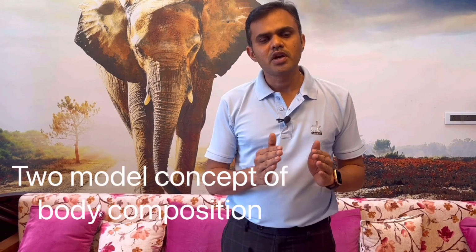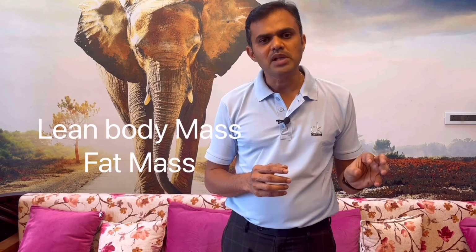Now let's see what are the direct measurements of the body fat content in the body. The body composition is actually simplified into a two-model concept. It is divided into fat mass and lean body mass. So fat mass is the accumulation of fat, and lean body mass comprises bone, muscle tissue, vital organs like the brain, heart, liver, kidney, and so on, and also blood and water content of the body.